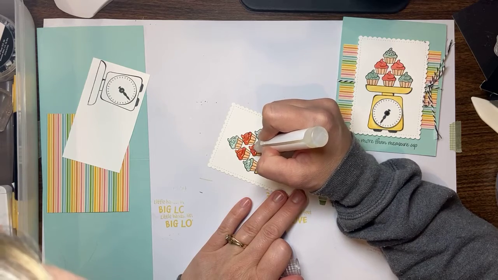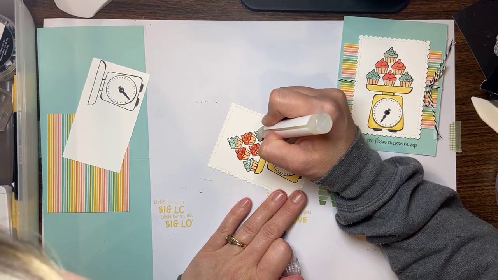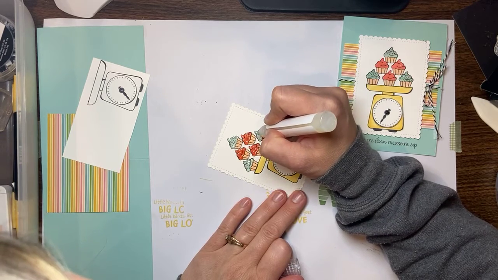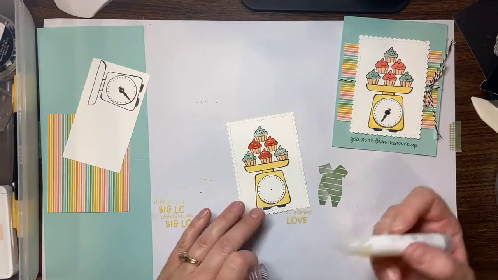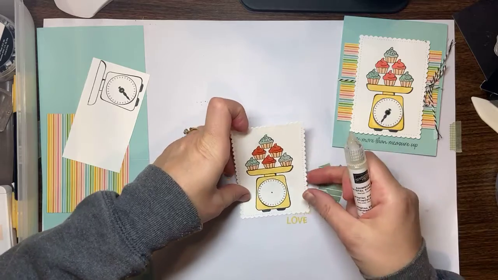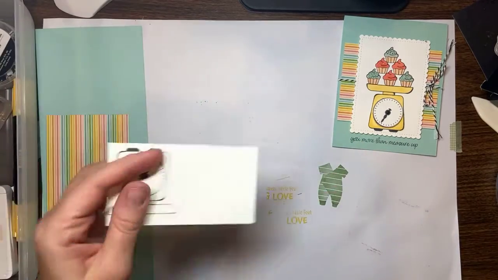This will take some time to dry. That is the one downfall to it, is it does take some time to dry. Okay, so we're going to set this aside and let those dry for a minute. And in the meantime, I'm going to cut my circle out here.